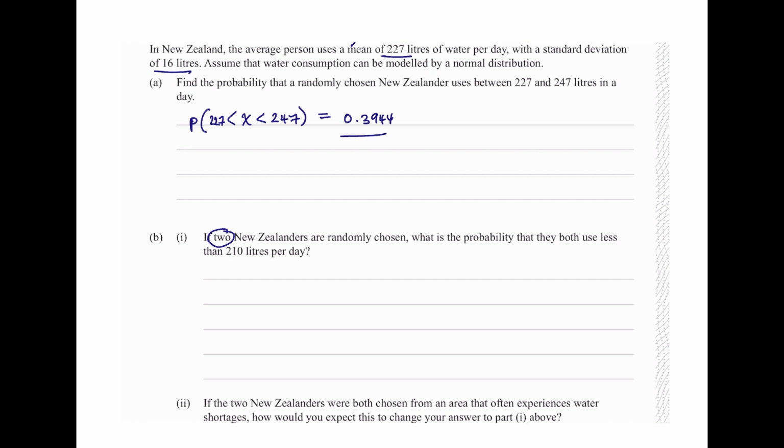So what's the probability that one New Zealander uses less than 210 litres per day? So that's going to be, what's the probability that X is less than 210, right? If we think about this for a normal distribution, assume that our mean here is 227, and we've got this number 210 litres.